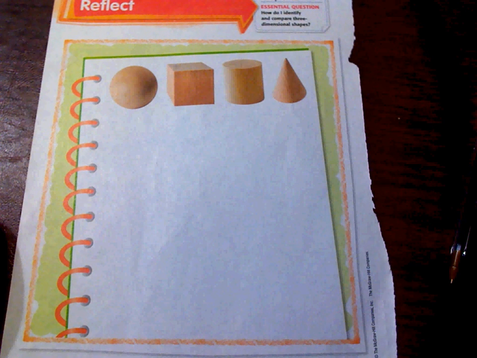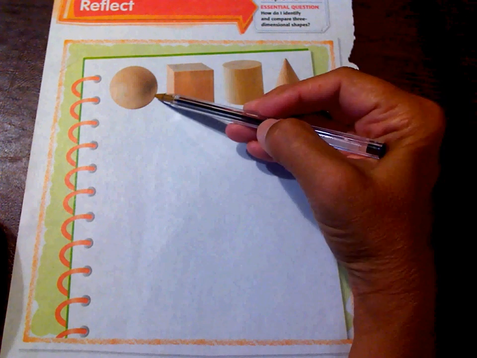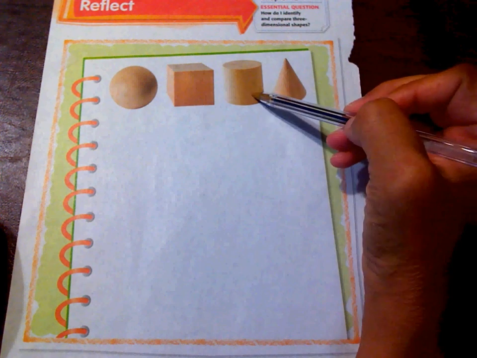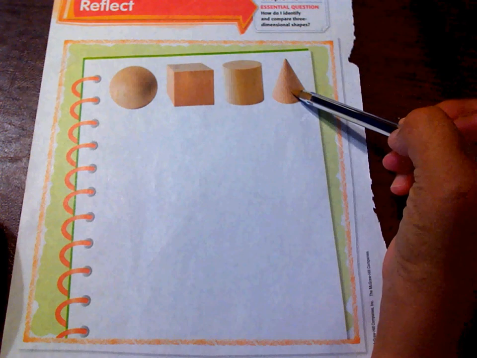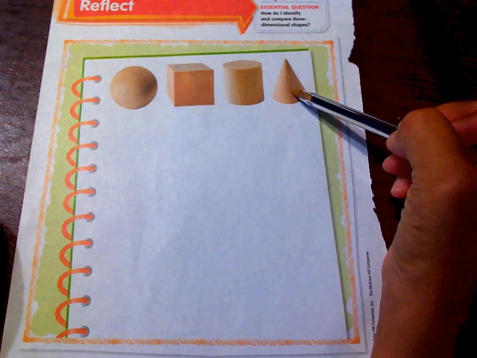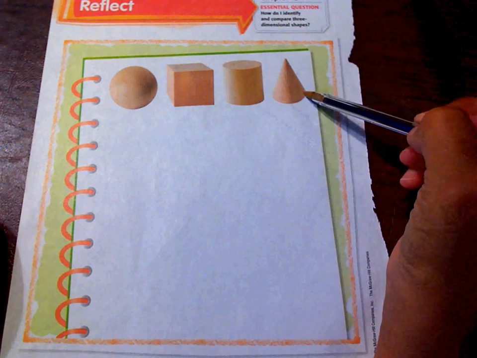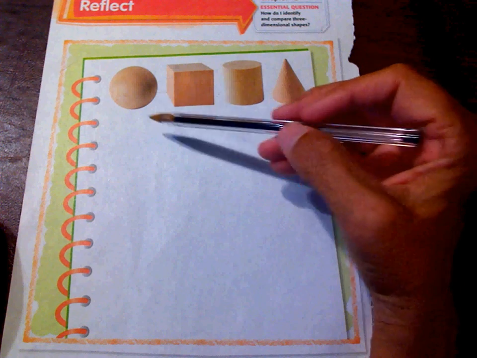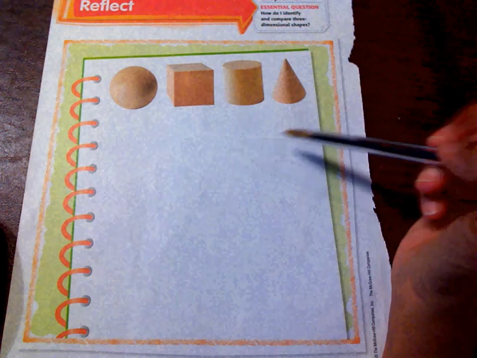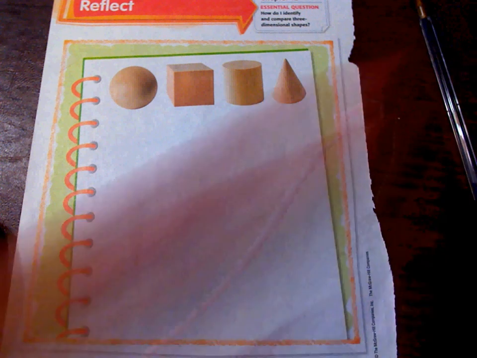On this last page, I just want you to think about the shapes that we've learned so far. I want you to think about the name of each of these shapes. Think about the way each of these shapes can move, stack, roll, or slide. Think of objects that are each of these shapes in your house. Then I want you to be creative and draw a picture using these shapes. You can pause the video as you do that. Feel free to color it if you want to color it.